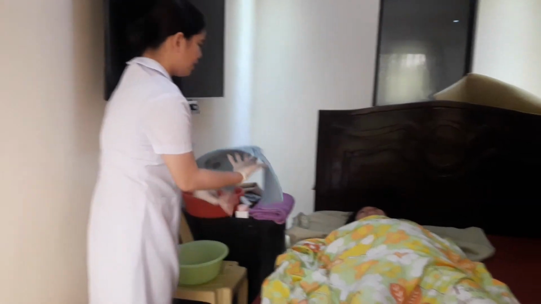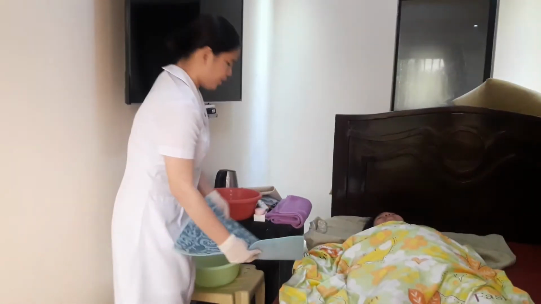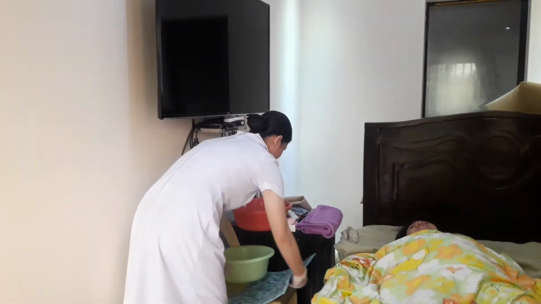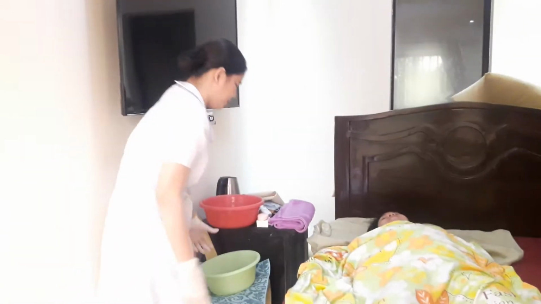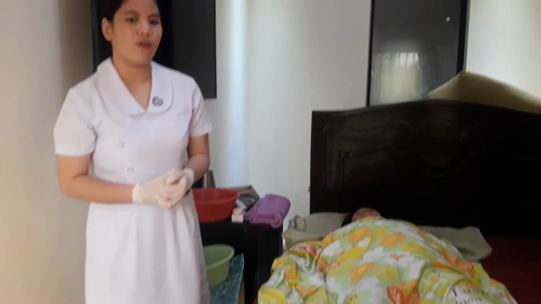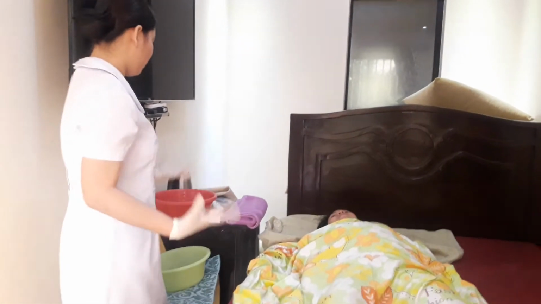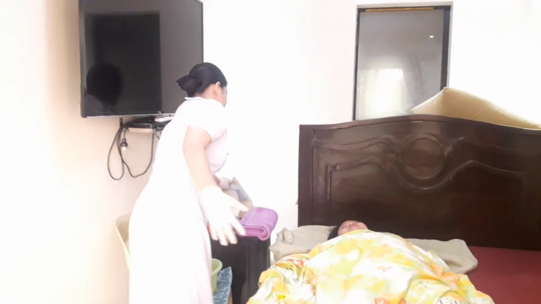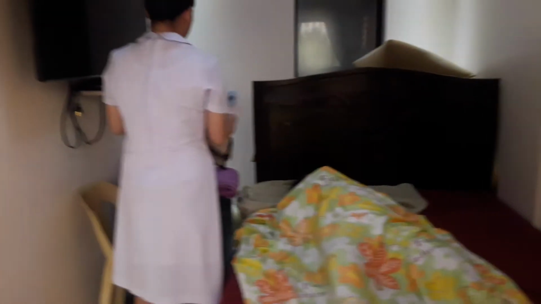After that, we will put newspaper or any waterproof pad at a place where we will put the bath basin. And then after that, we will now wet our washcloth.